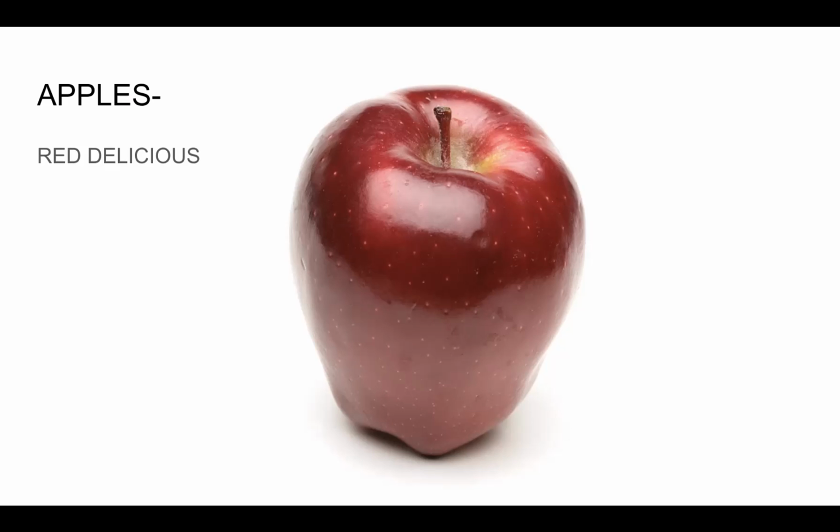So it doesn't have a distinctive sweetness. It does have a lot of sugar in it, about 19 grams. It was a volunteer apple that was improved by selective breeding. Okay, let me go to the next one.